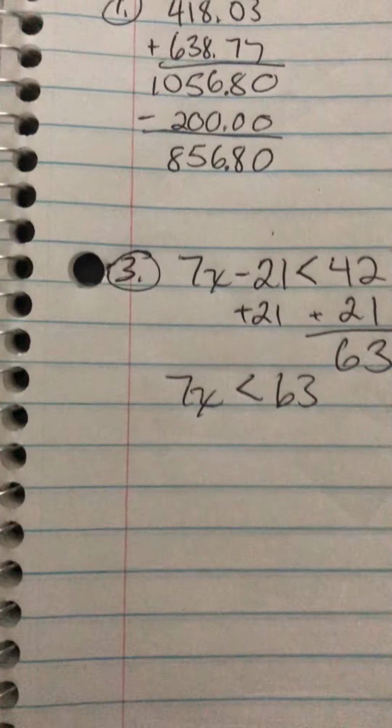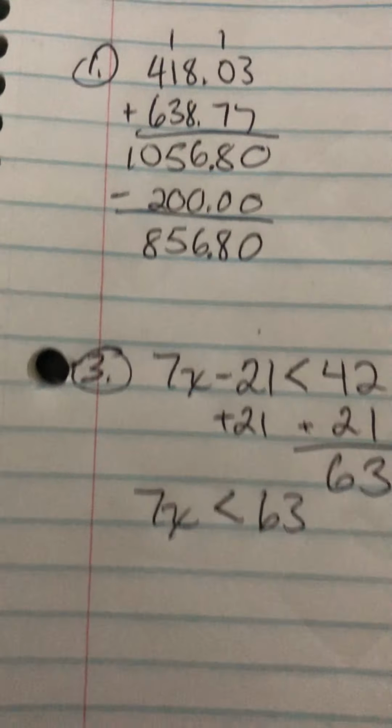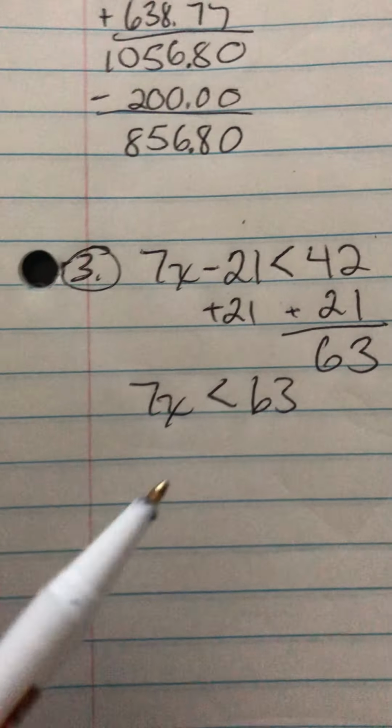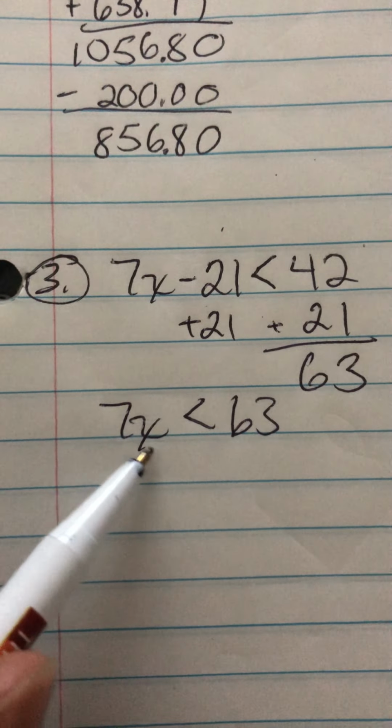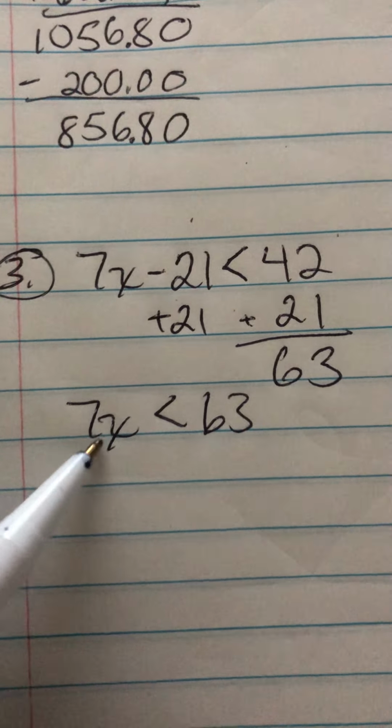Okay? Now what do we have to do? Yeah, there you go. We have to do the inverse operation of multiplication. Remember, the variable's next to it, the coefficient, that means multiplication. So we have to do the inverse, which is division, and divide by 7 on both sides, and we're going to get x is less than 9.